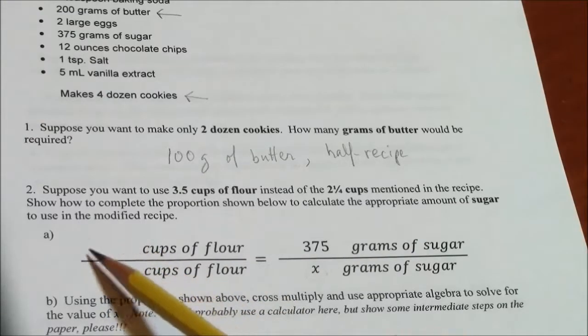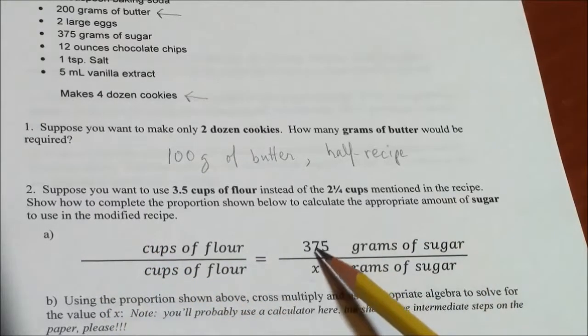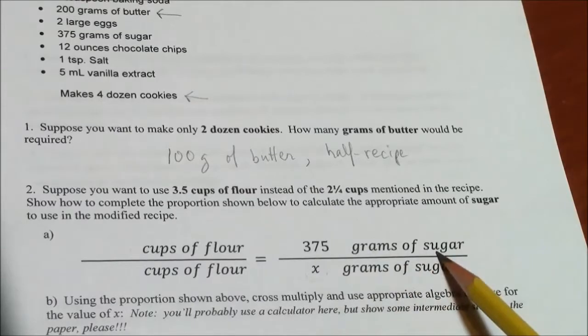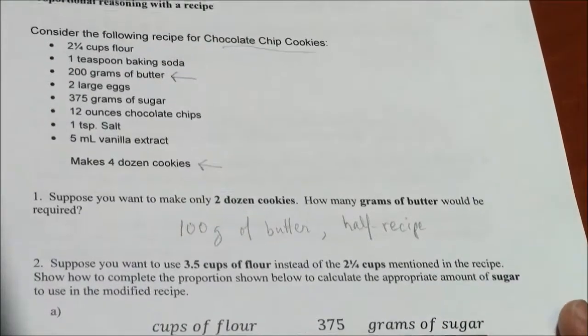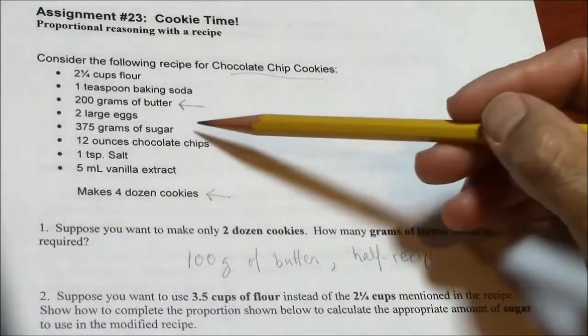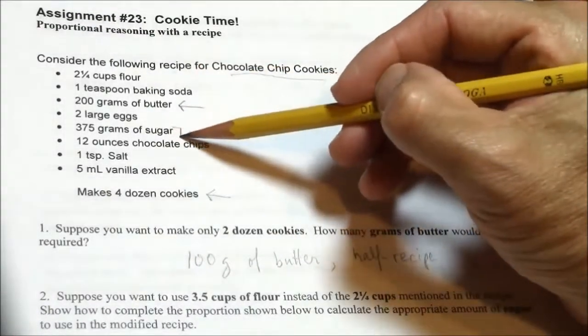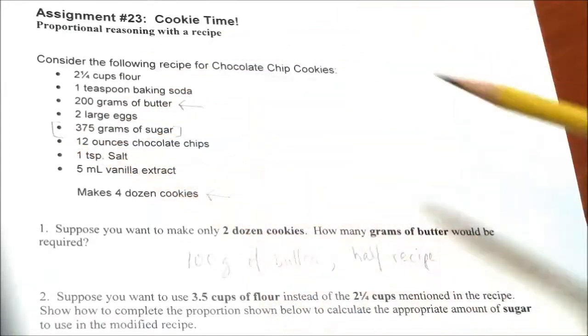This will be cups of flour, these numbers here. This 375 is grams of sugar. You should understand where that 375 comes from. It's up here in the original recipe. Here's 375 grams of sugar.